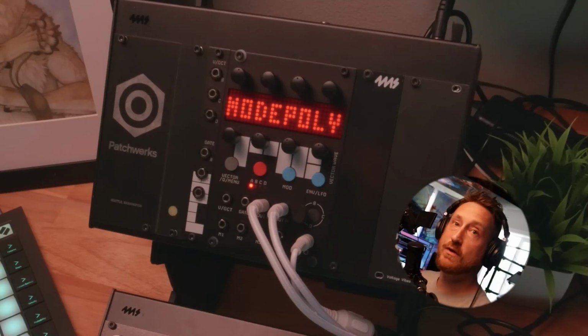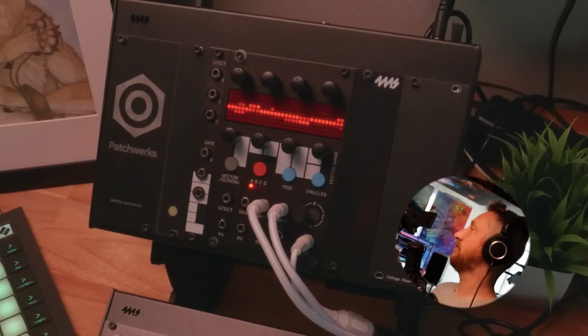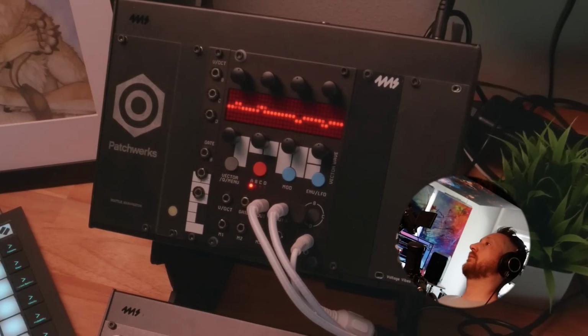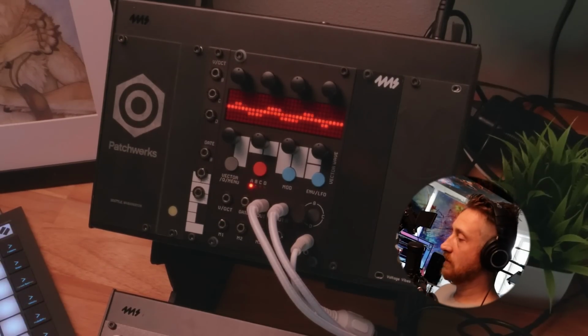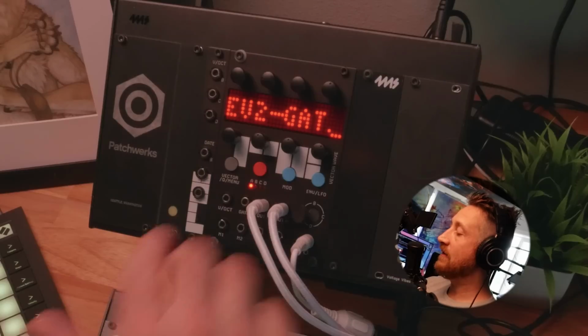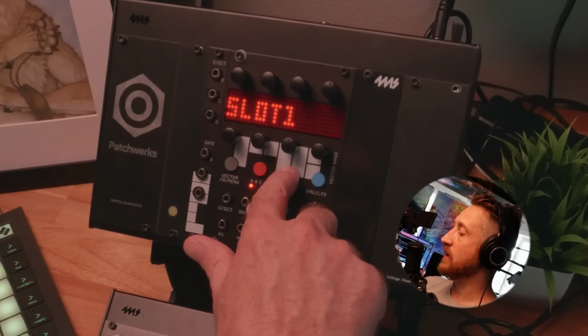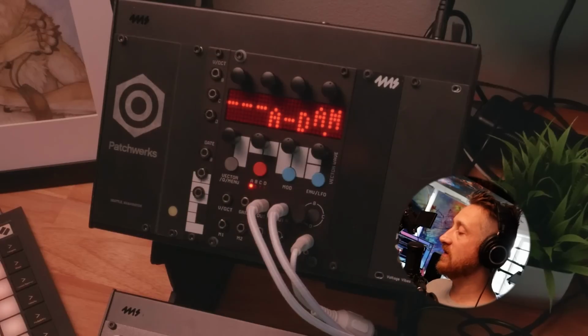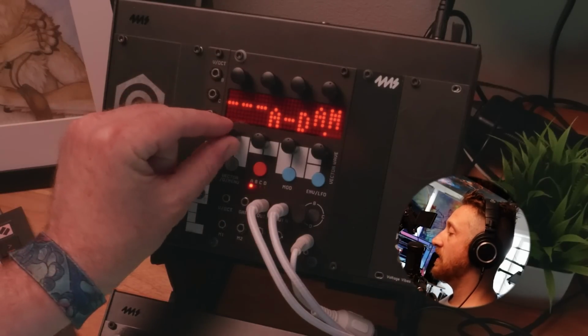You can hear that now we have sort of a pad, which is quite nice. We have a mod matrix. How many slots do we get? We get 6 slots. Within the slot here, I can assign a source.